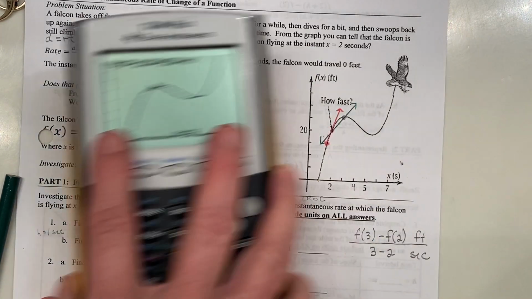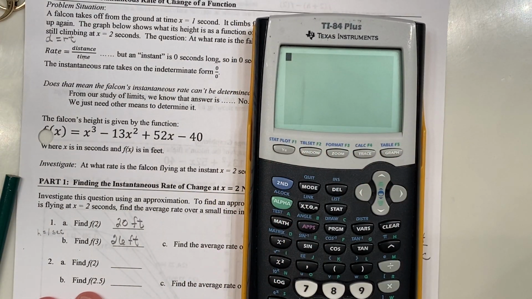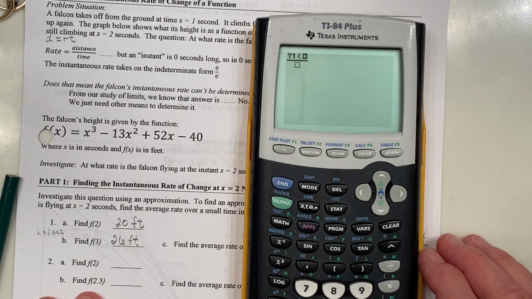All right, so I'm not going to do that work. I'm going to come over here and let the calculator do it for me. I'm going to go back to the home screen. I'm going to set up a fraction bar. And we're going to do y of 3 minus y of 2.